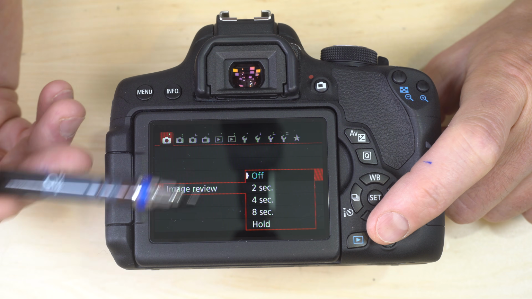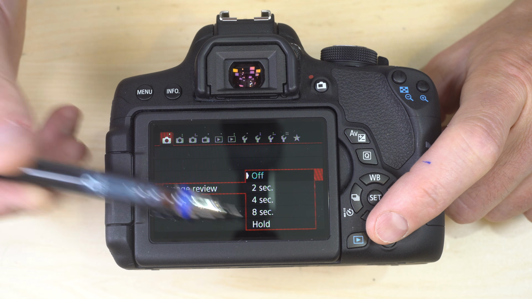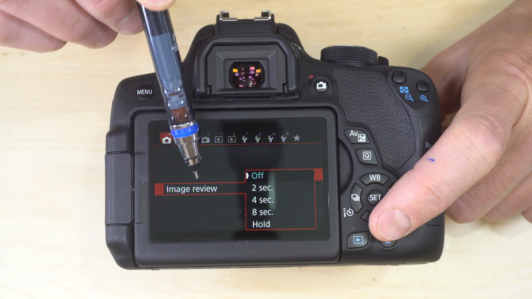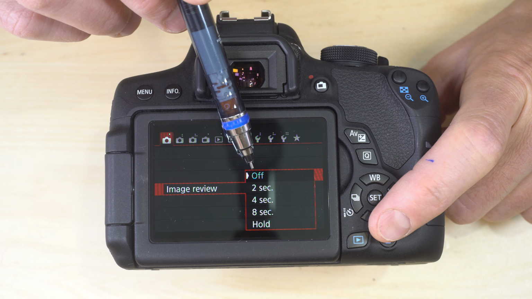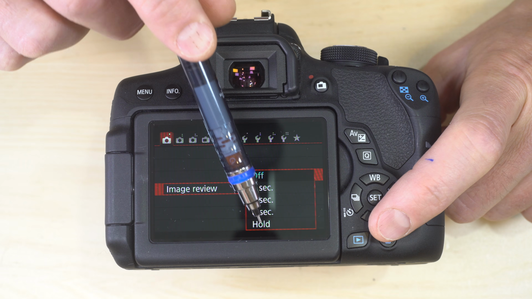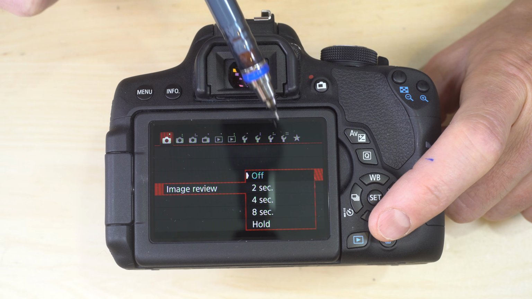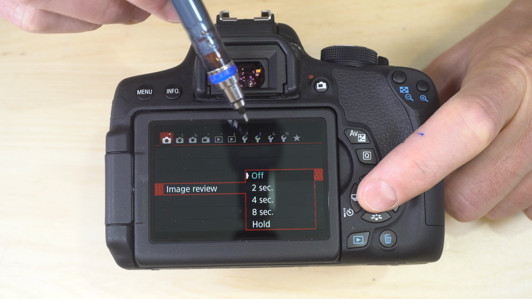Image review, off, 2, 4, 8 seconds, and hold. Image review is the image popping up on the screen after you take it. So off means it won't. This is how many seconds it will. And hold means it will hold until you dismiss it, which I think is done with the set button.